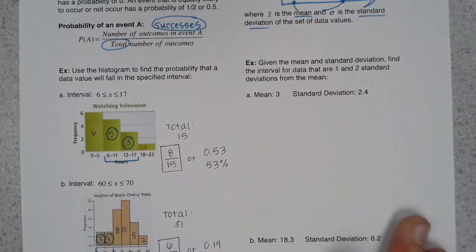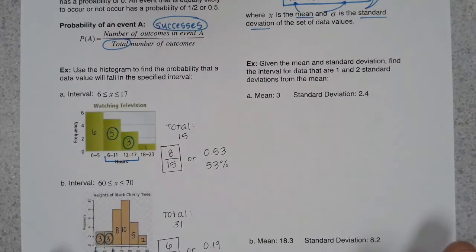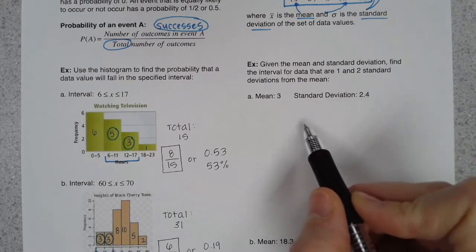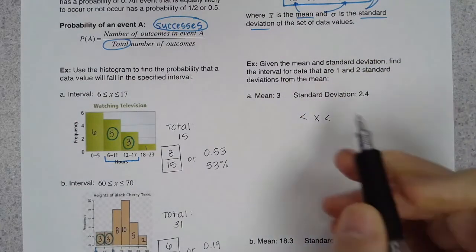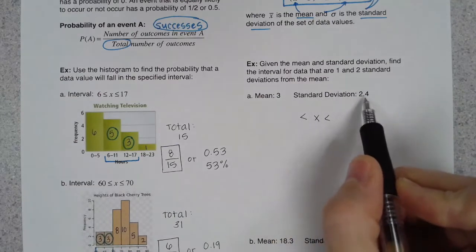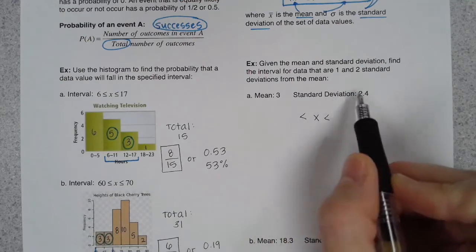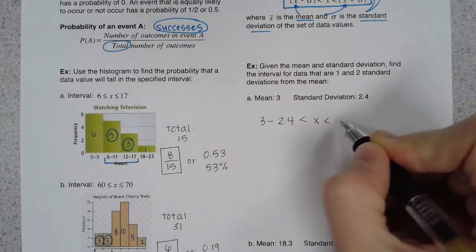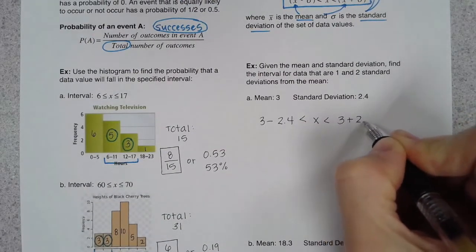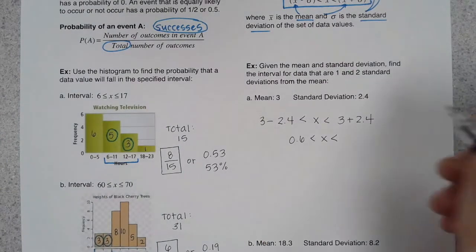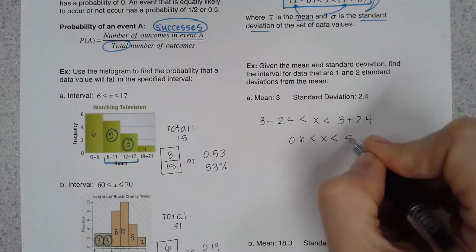So in this next example, it says given the mean and standard deviation, find the interval for data that are 1 and 2 standard deviations from the mean. Remember from your notes that standard deviation is how spread out the data are. And so you're going to put the X in the middle. To figure out the data that would be within 1 standard deviation from the mean, I'm going to take the mean, and on the lower side I'm going to subtract the standard deviation, and on this side I'm going to add the standard deviation. When I subtract these two numbers I'll get 0.6, and when I add the two numbers together over here, I'm going to get 5.4.